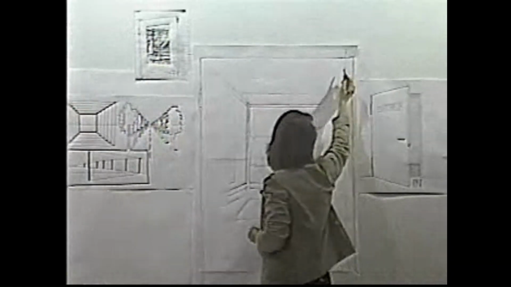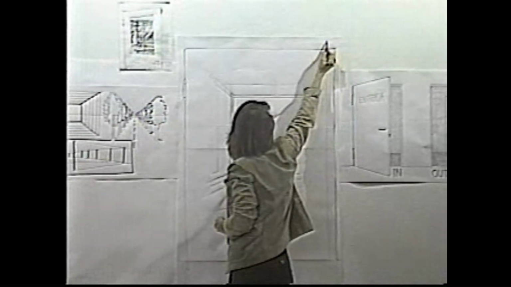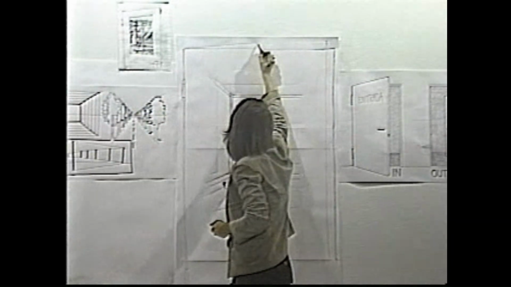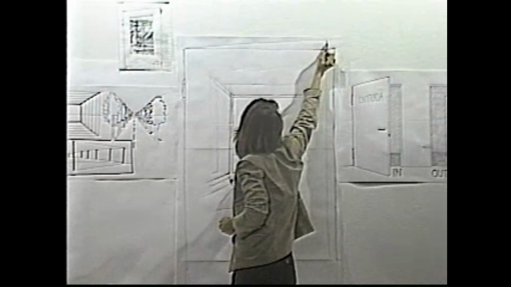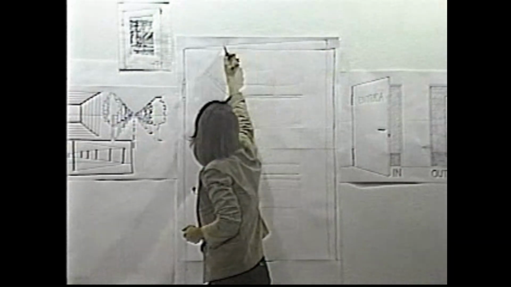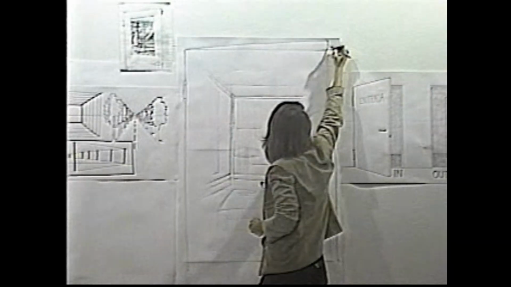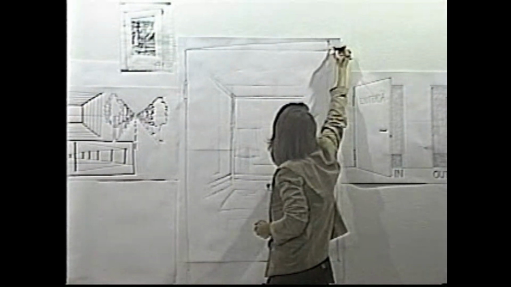What do we know from the open door? That there is a vertical line which cuts the rectangle, and this vertical line is converging into the rectangle of the door opening. We draw it the way we saw it. And then the thickness of the door.